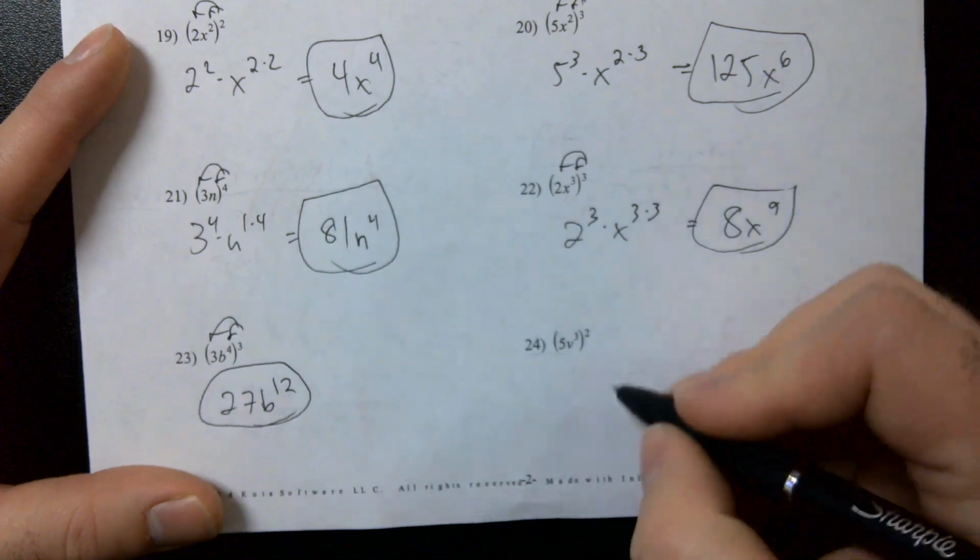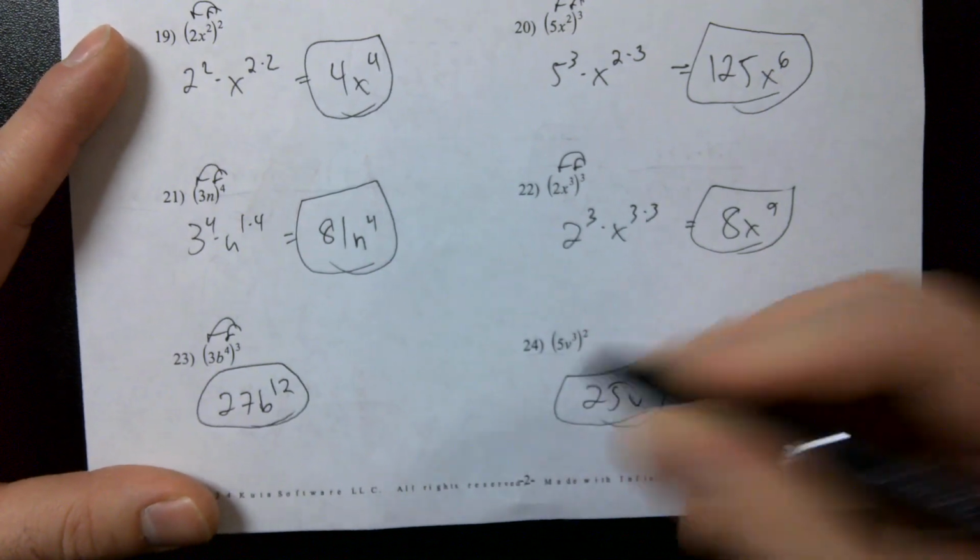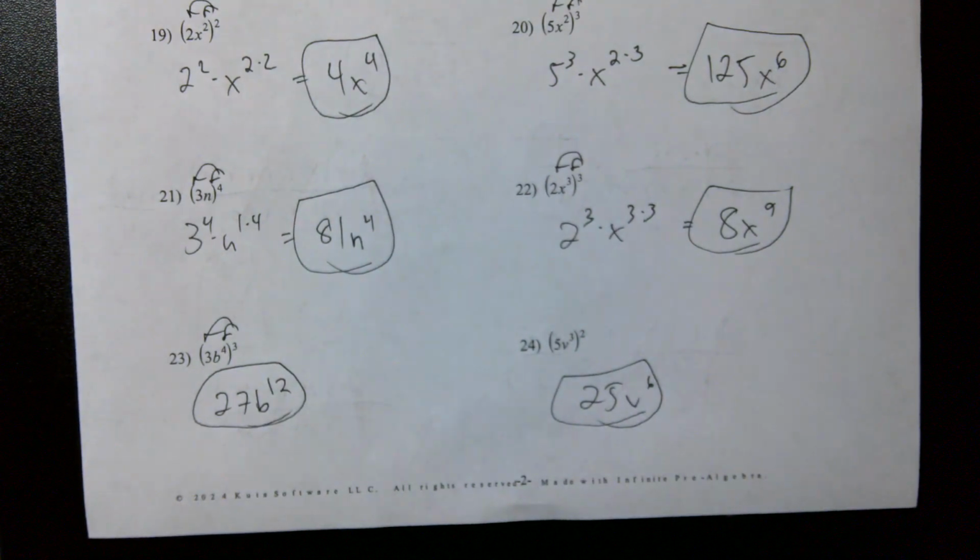Perfect. And finally, there you go. Look at that. You guys are pros. 25v to the 6th.